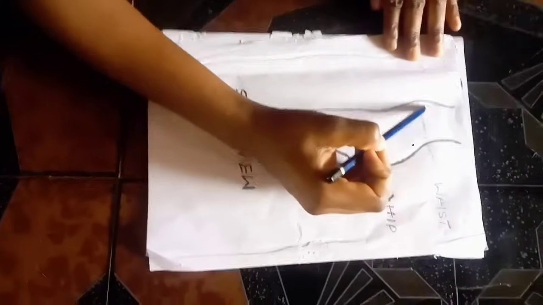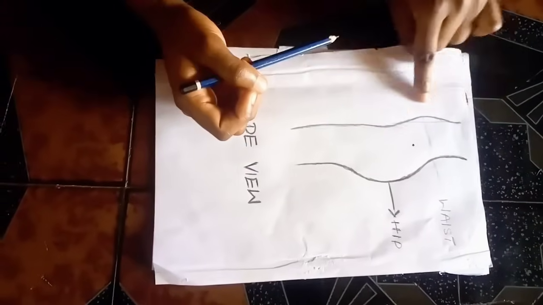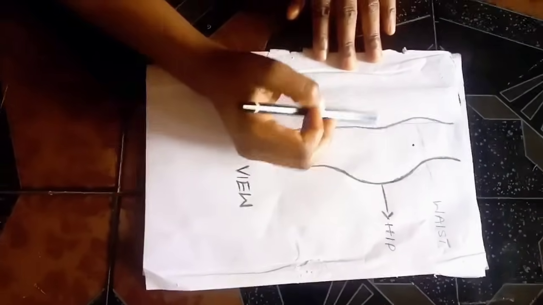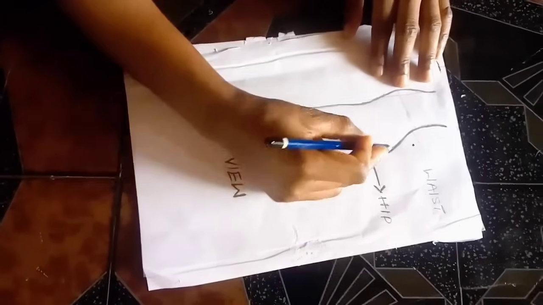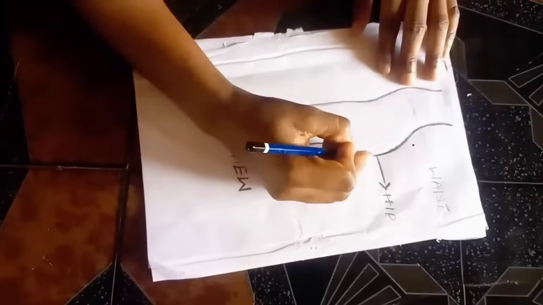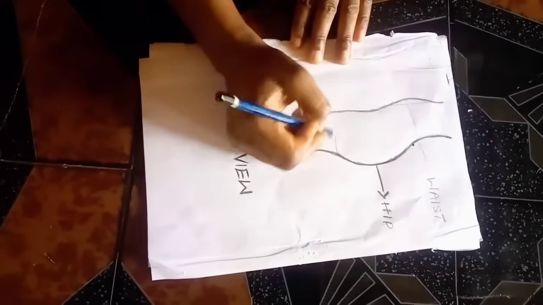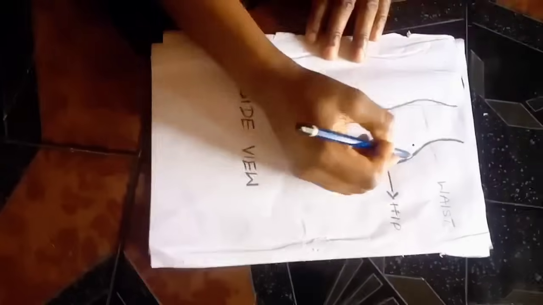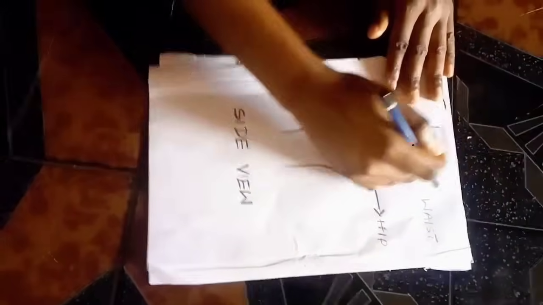Some people, from their waist down to the hip, to the knee or whatever, is straight, because they have a flat tummy. Some people, their waist is a bit curvy, but we are not considering the waist, we are considering the hip. From the side view, you will see that the back hip is more curvy or more protruding than the front part. Did you see that? Having this knowledge will help you in drafting your skirt.